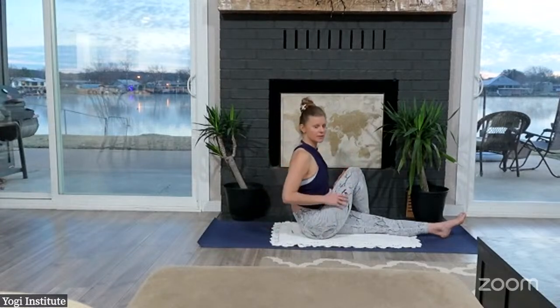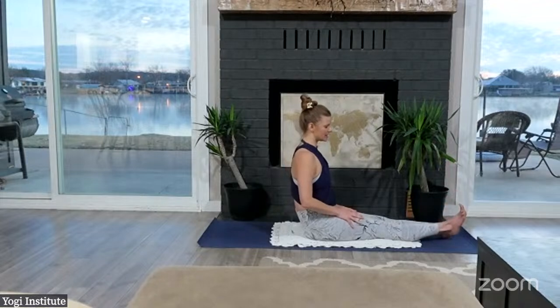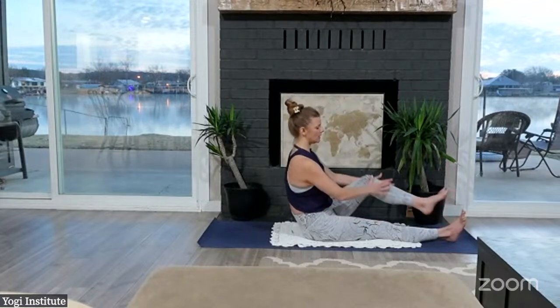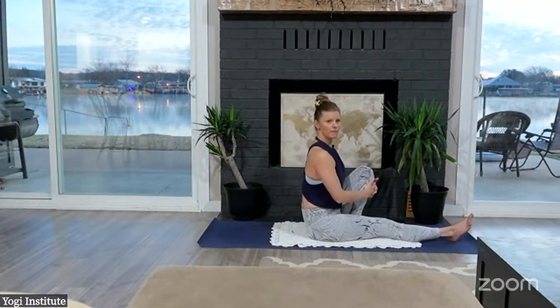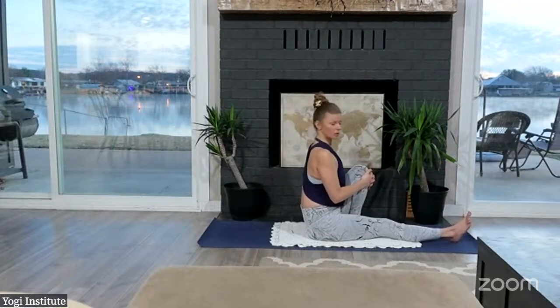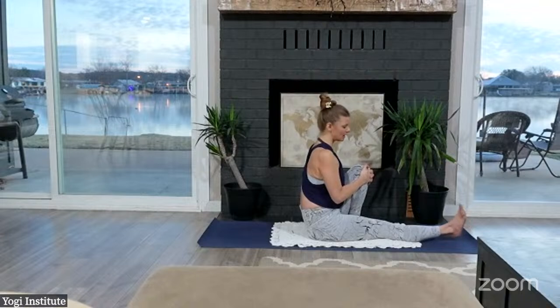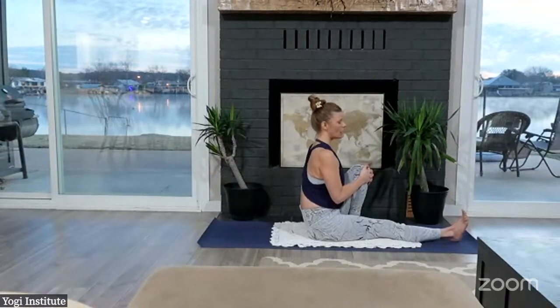Come back through center. Take that right leg, extend it out long. Left leg tucks in, plant that foot down. Shimmy the upper body toward the lower body. Use the hands to draw that knee in. Right leg stays extended. We'll stay straight forward, straight up for a few breaths.